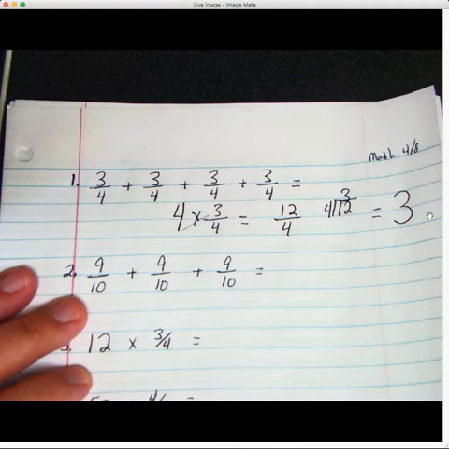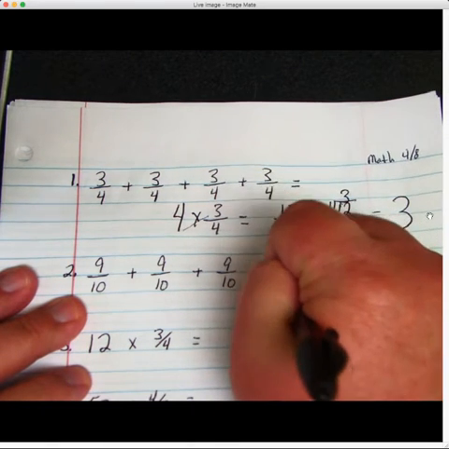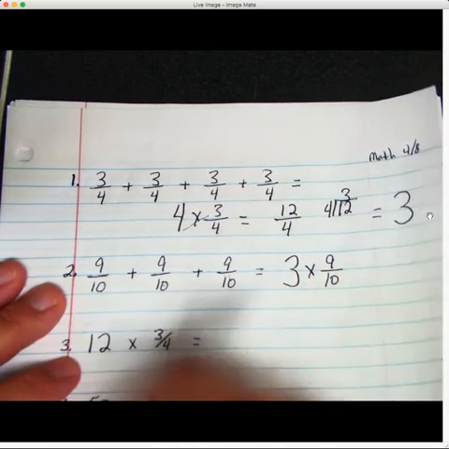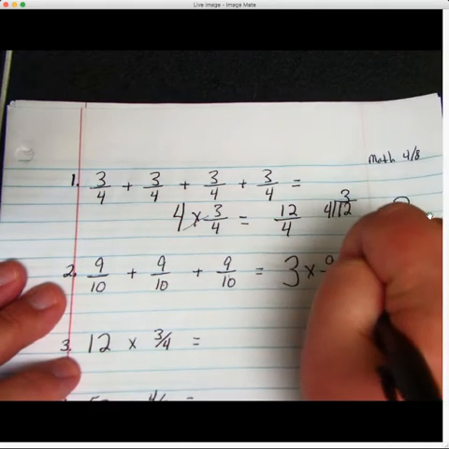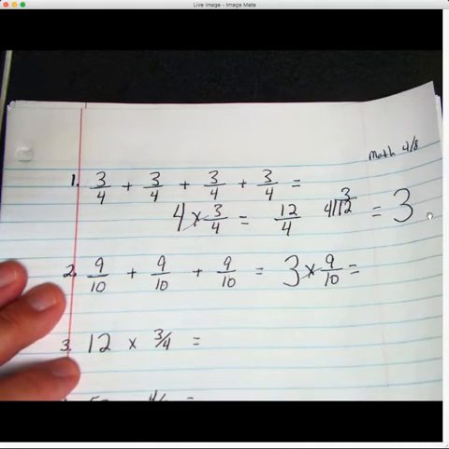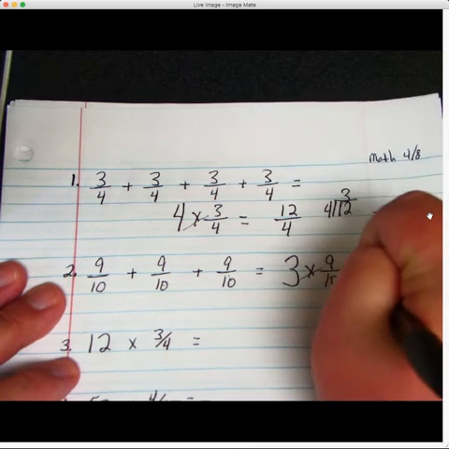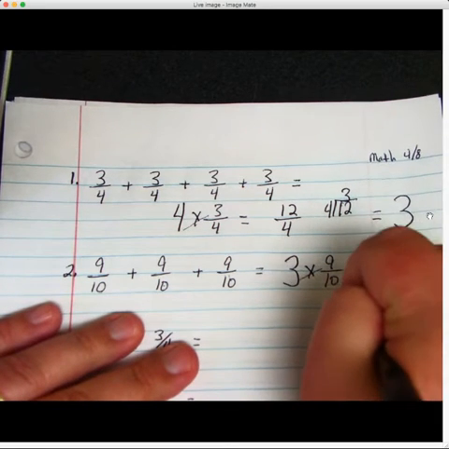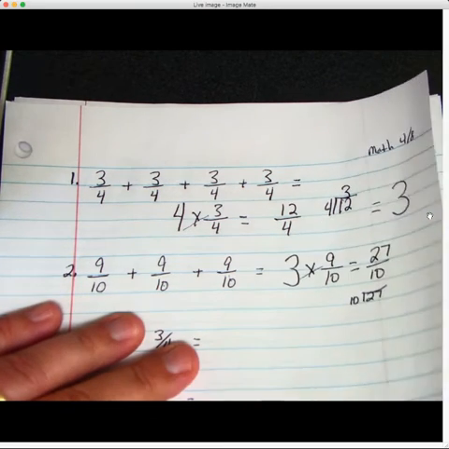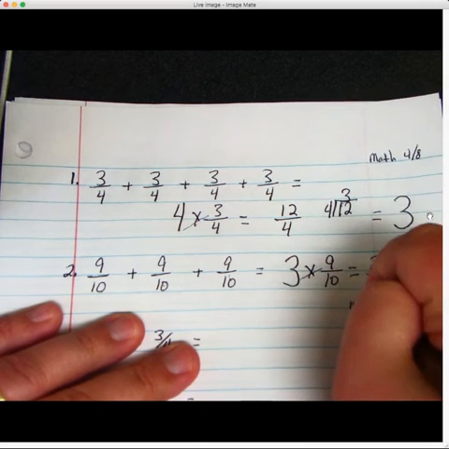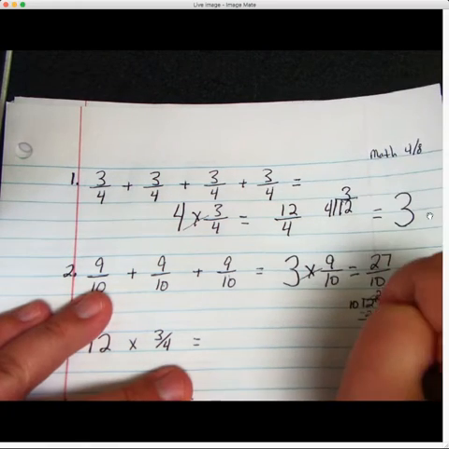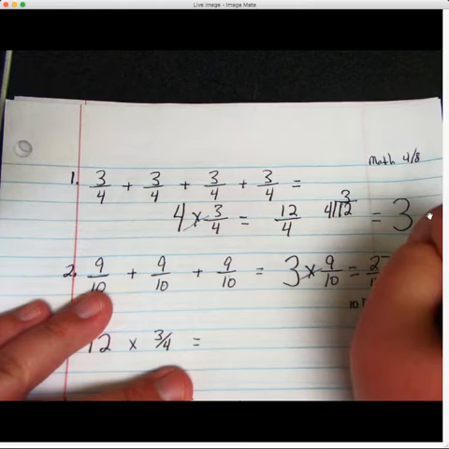Okay, next one, we've got 9/10 plus 9/10 plus 9/10, which is the same thing as 3 times 9/10 because we have 1, 2, 3. We have 9/10 3 times. So let's multiply. 3 times 9 is 27/10. Okay, let's divide and figure the answer out of this improper fraction. Let's make it a mixed number. Dividing by 10 is easy. 27 divided by 10 is 2 times 10 is 20. 27 minus 20, so our answer is 2.